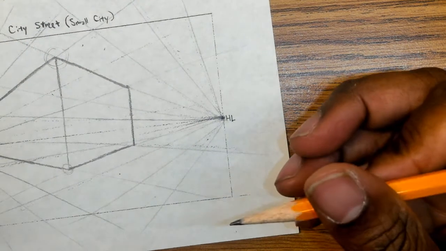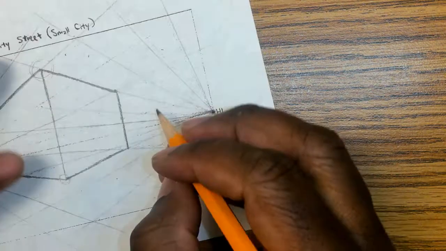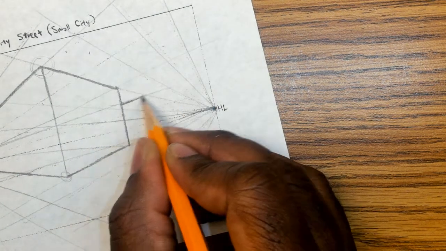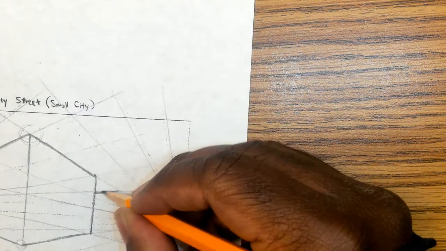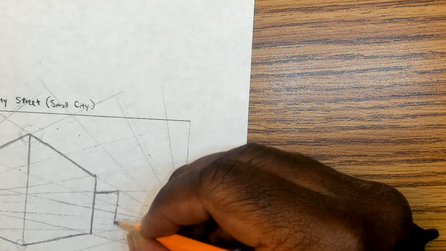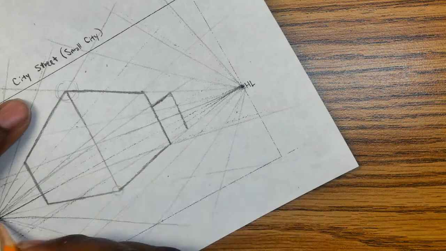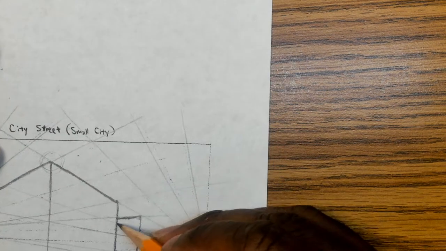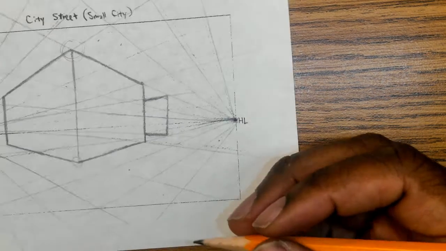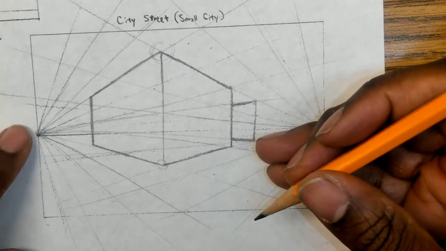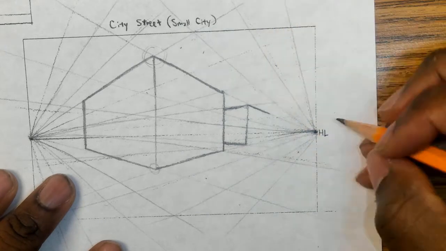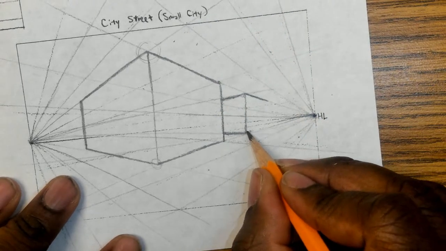Now, I'm not even going to establish anything on the building first. I'm actually going to establish another building right next to it. As you see, everything that's on the left side is going towards this vanishing point over here. Everything on the right is going towards this vanishing point right here.